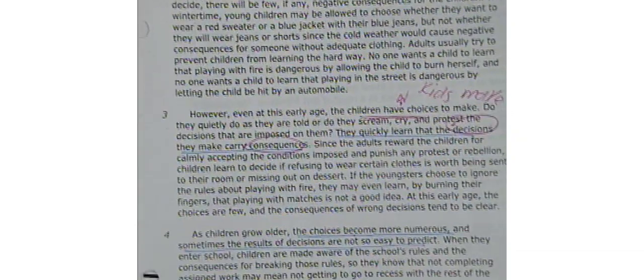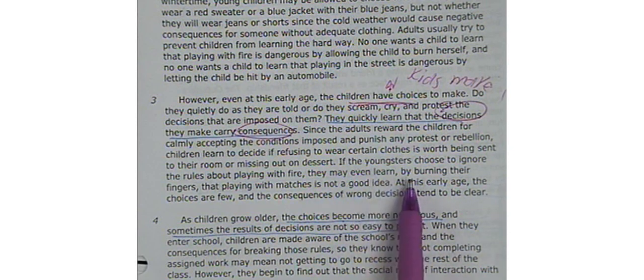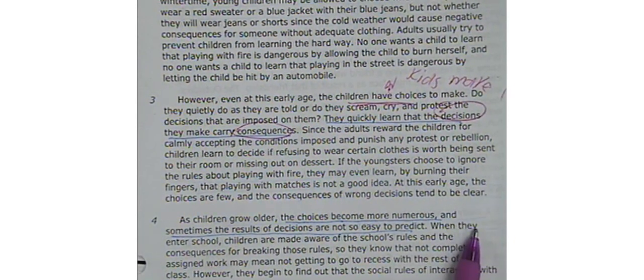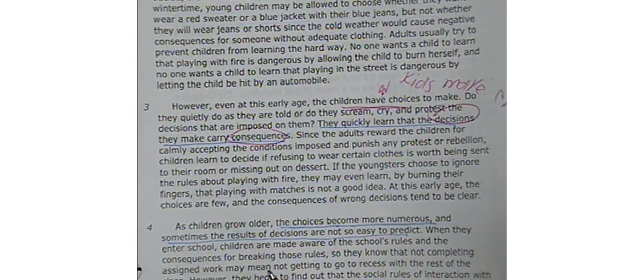So here, the kids, if they learn to ignore the rules about playing with fire, they may learn about getting burned. And then at this early age, the choices are few and the consequences of wrong decisions tend to be clear. But again, this is about the kids making the choices and the outcomes that come from that.